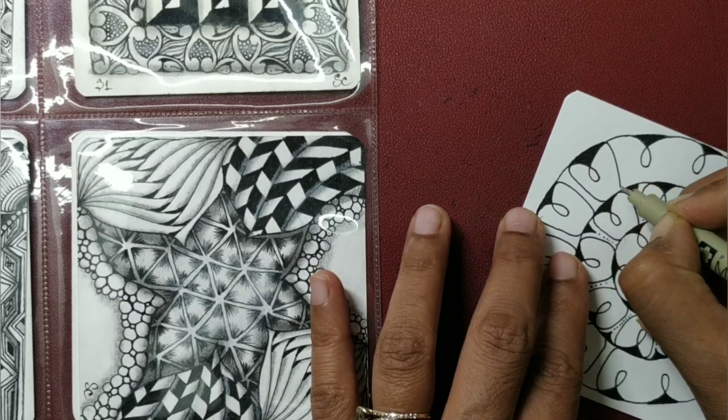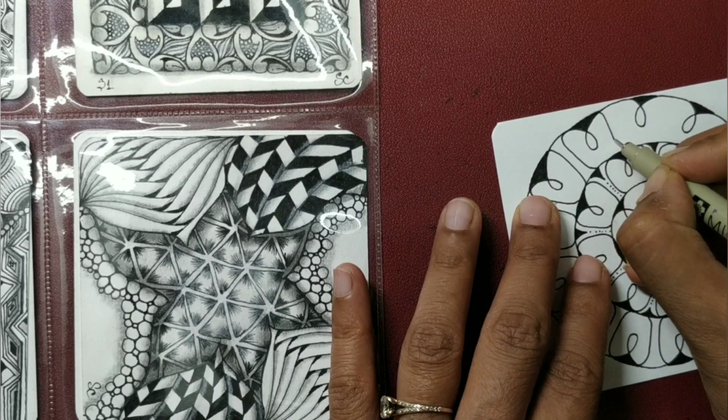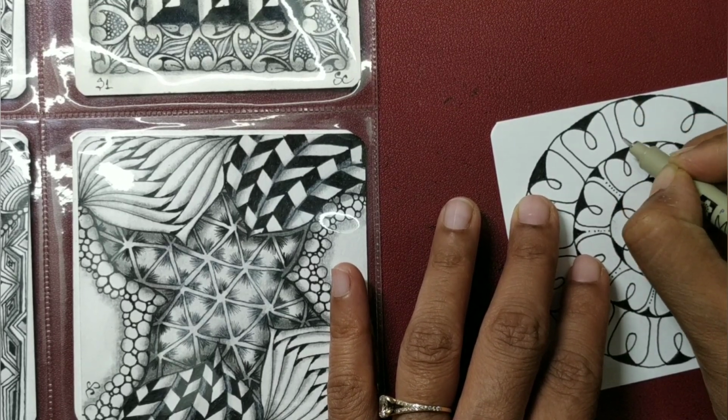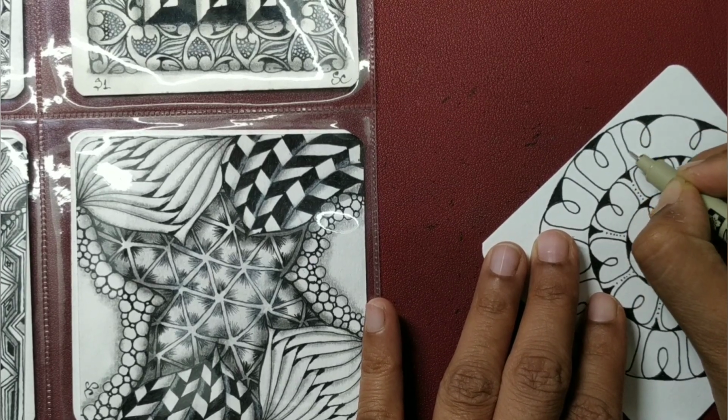Take your time and do that exercise throughout.